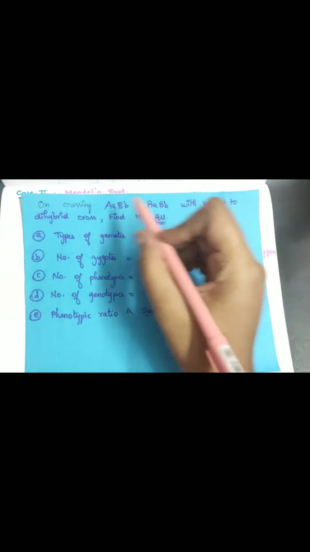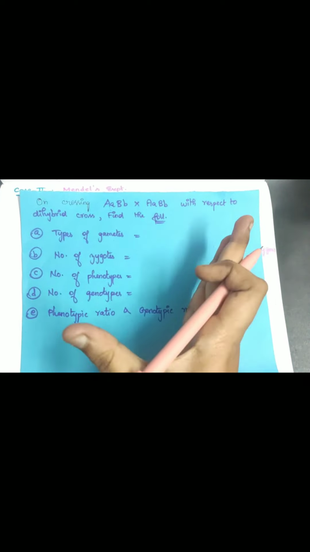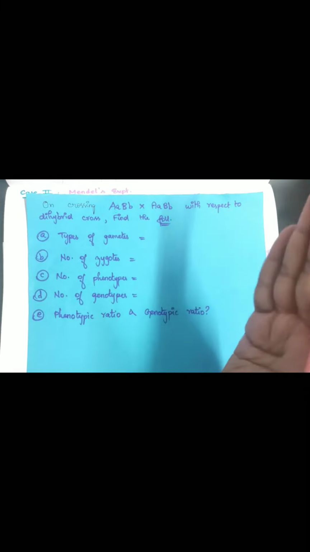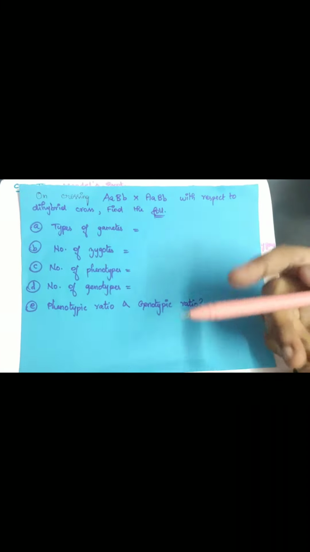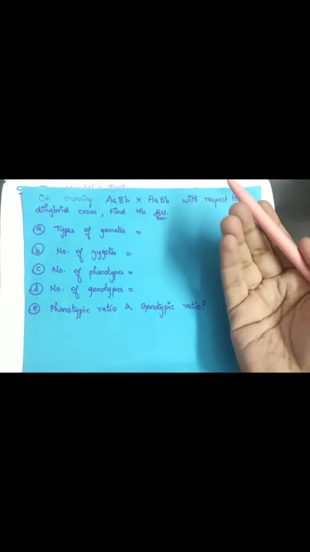And now, with respect to the dihybrid cross, find the following. Here I have not explained the dihybrid cross in detail at all, but it is a very important topic in terms of NEET or whatever your board exams are concerned. You have to learn it in great detail to master this chapter. Very soon I'll be posting videos regarding the dihybrid cross on our channel. So please subscribe to our channel.